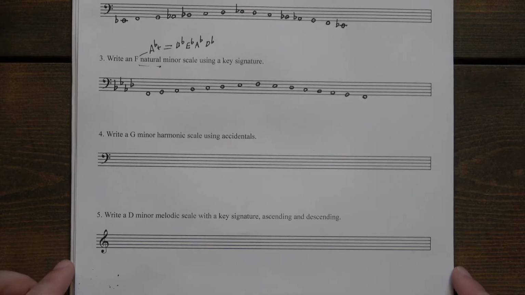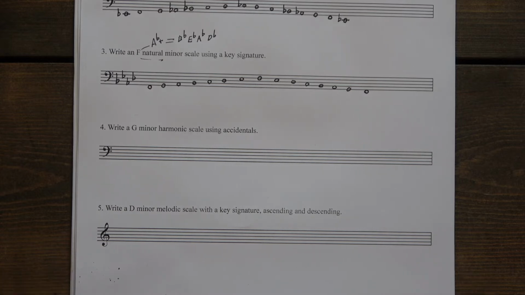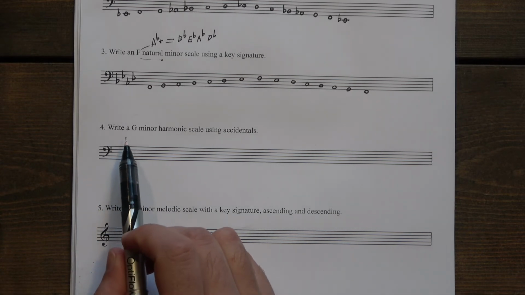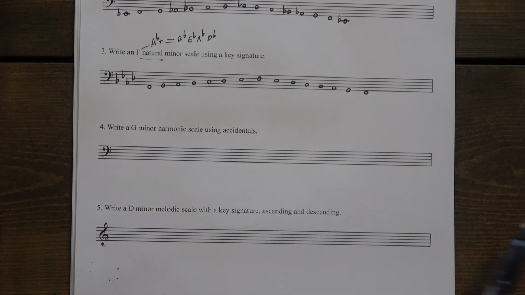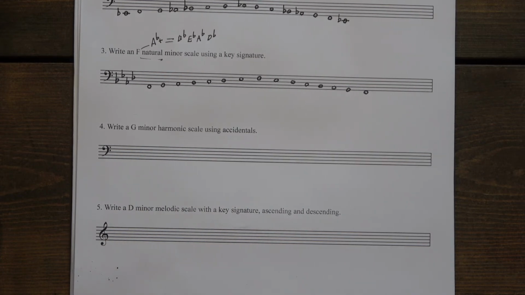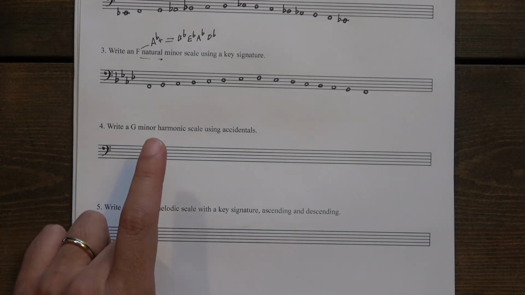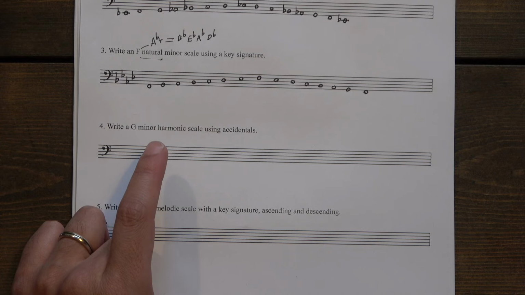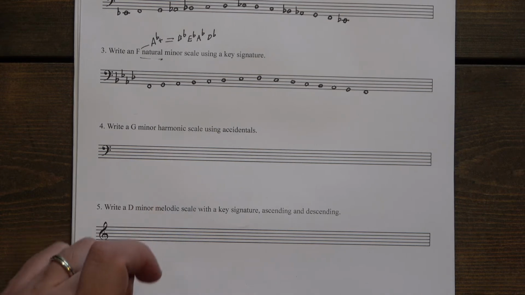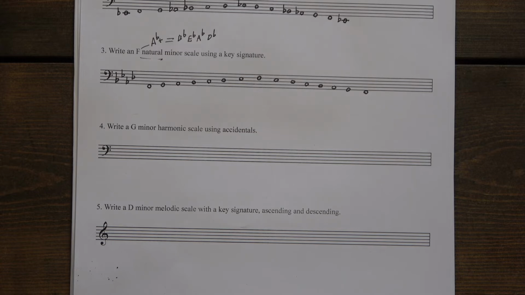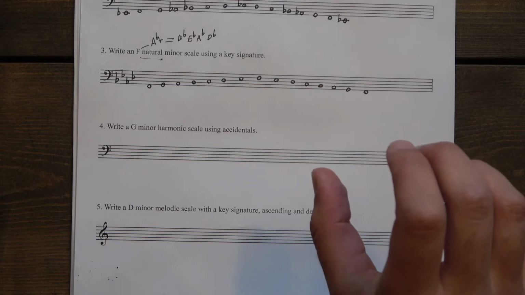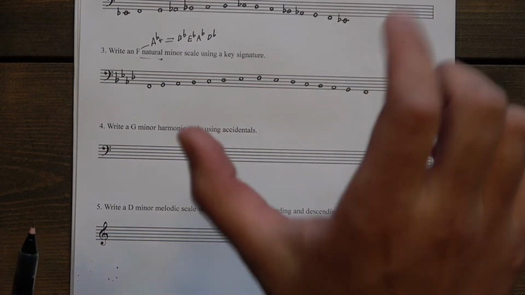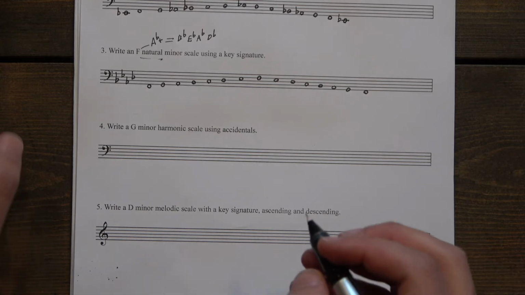Okay, the last 2 questions have a little bit more work involved. Write a G minor harmonic scale using accidentals. Using accidentals, we don't get to use a key signature. So first of all, let's figure out what the key signature of G minor is. To find out the key signature of G minor, we have to go up 3 semitones to figure out what the relative major is, and then steal its key signature. So if we imagine a piano and we're playing the note G, G, 1, 2, 3, it would be G, G sharp, A, B flat. So G, 1, 2, 3 up on the piano, we land on a B flat.